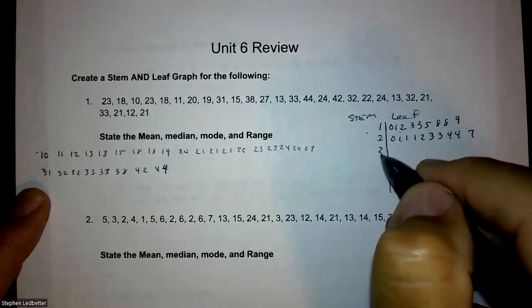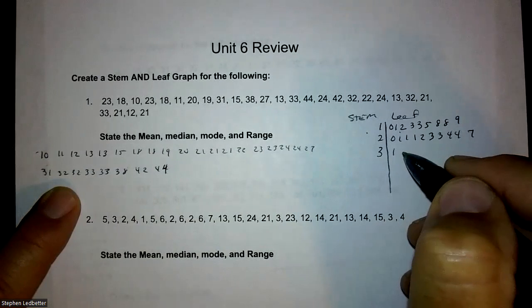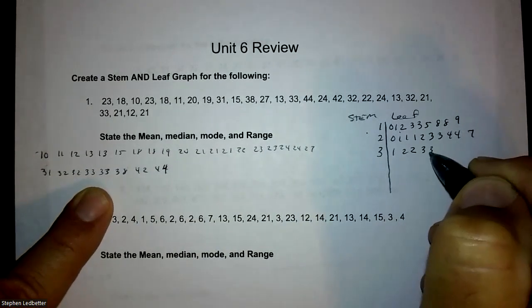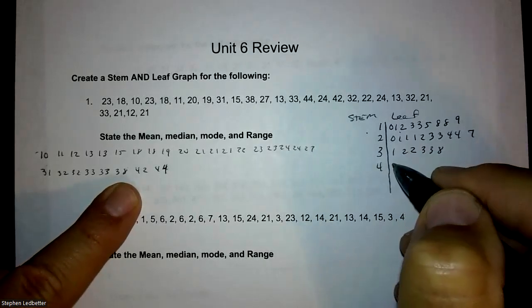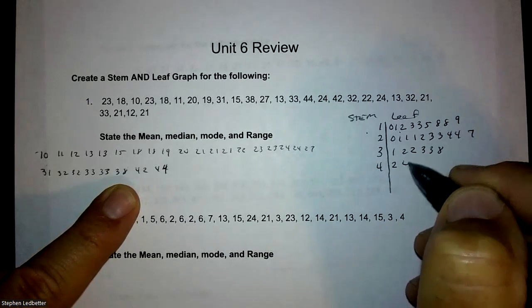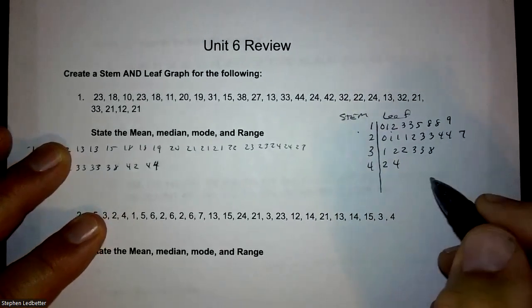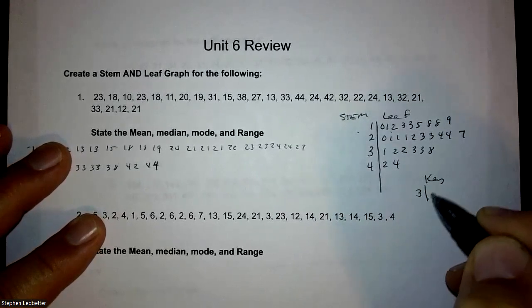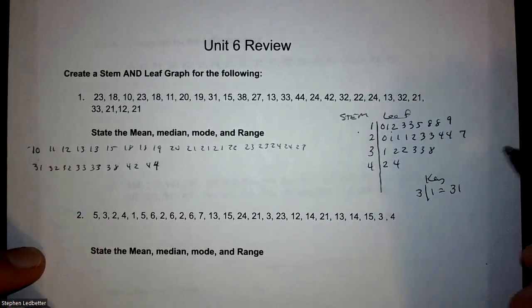Next one's the 3s. I got 31. I got 2 32s, 2 33s, a 38. And then we got a 42, so it'll be 4 and a 2 and a 4. Now remember, this is the stem and leaf, all right? So then you also need to have a key. Remember, the key shows an example of what we're doing. So I'm going to just say 3 and 1, and that equals 31. So make sure you have a key as well.